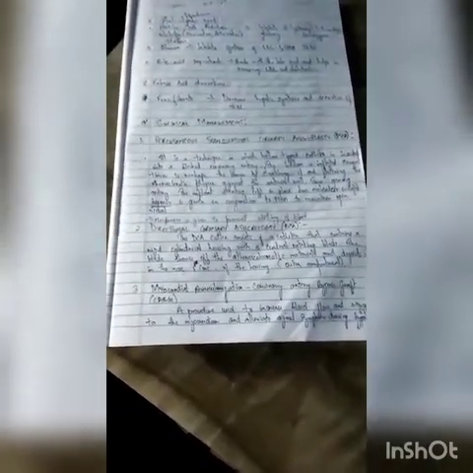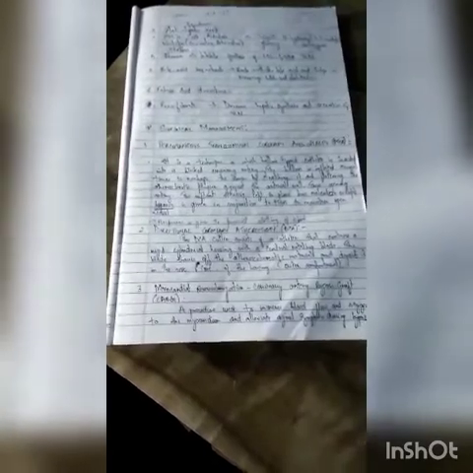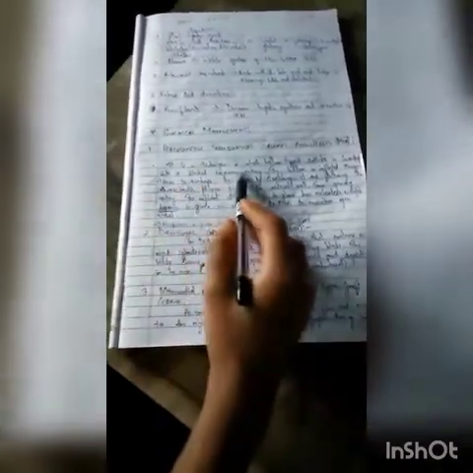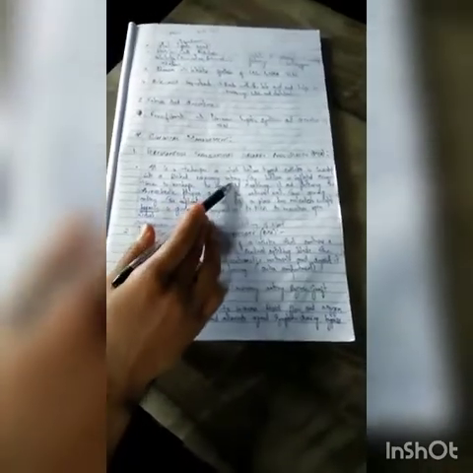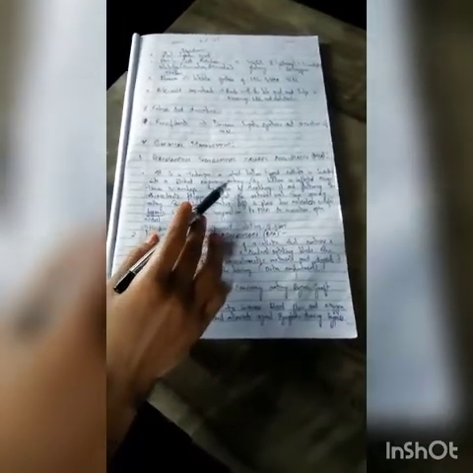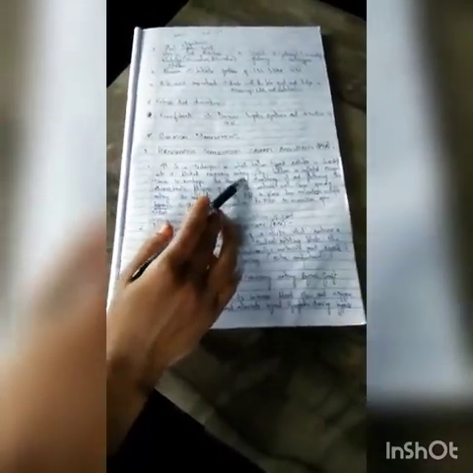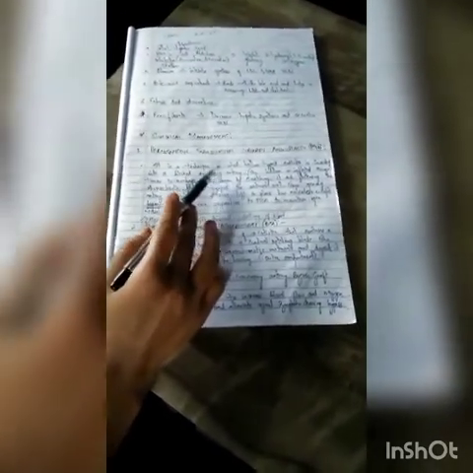Coming to the surgical management, we have percutaneous transluminal coronary angioplasty. In short form, it's called PTCA. It is a technique in which a balloon-tip catheter is inserted into a blocked coronary artery, which means that the balloon is inserted into the coronary artery, which is already blocked.